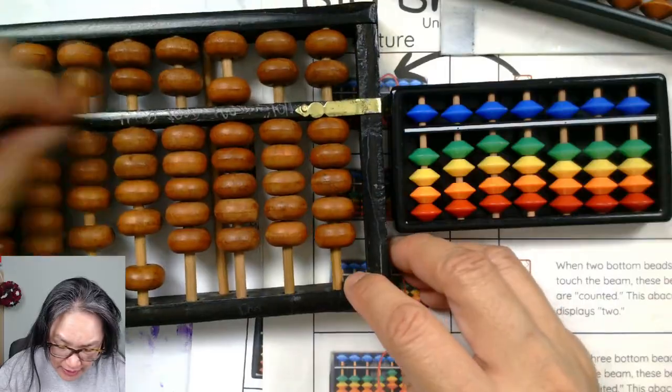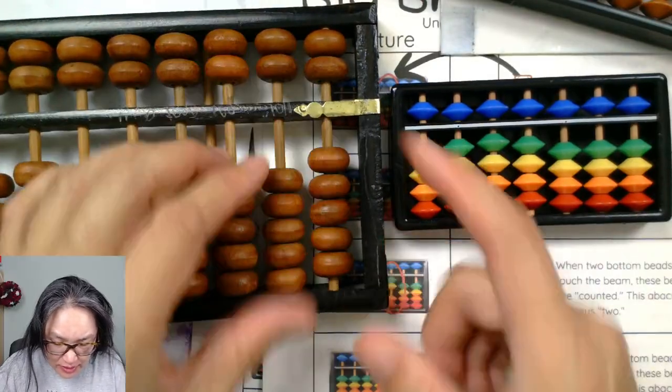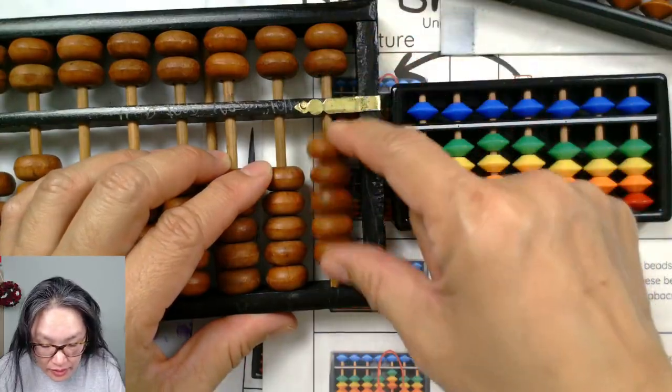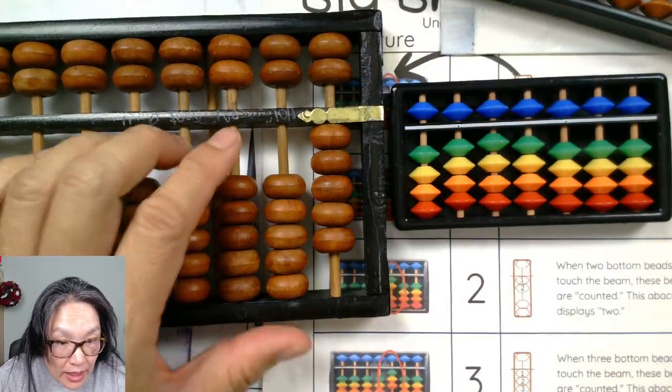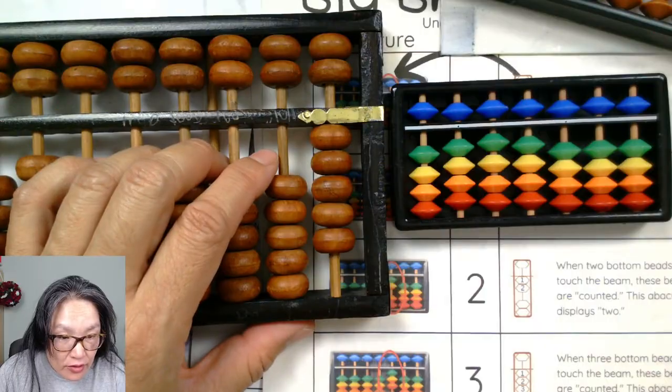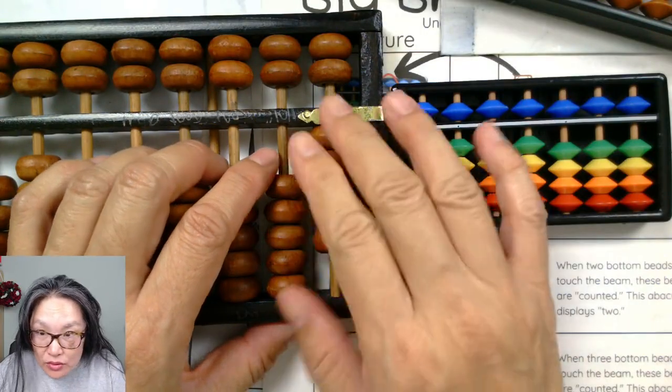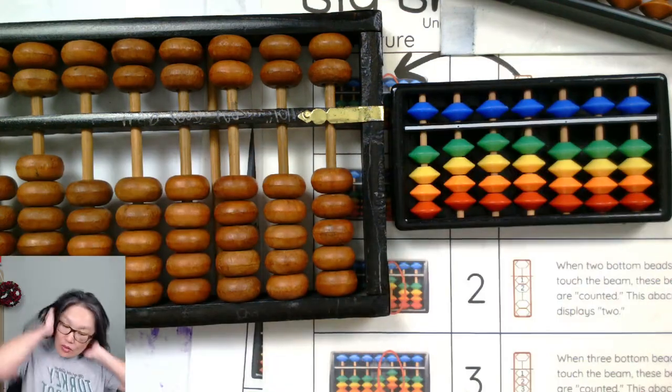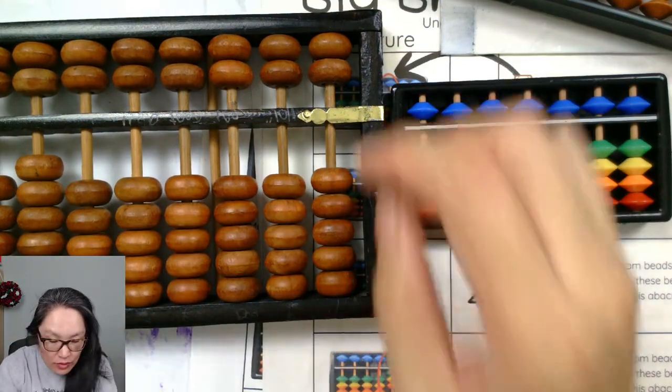So when we look at the Chinese abacus, there's 2 beads on top and then there's 5 beads on the bottom. Milo, this is awesome. Never seen one actually being used. Ooh, yeah. Thank you. So the Chinese one works exactly the same.